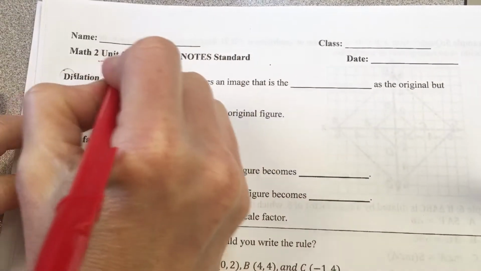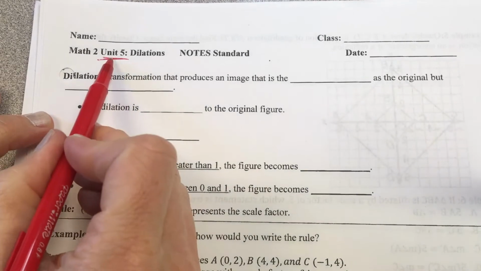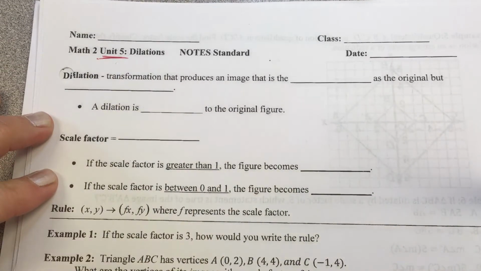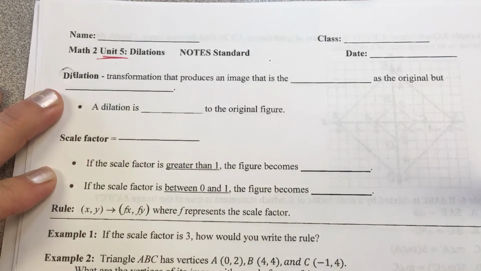Today we are doing Unit 5, so if you miss a day, you go to PowerSchool, Unit 5, to find your makeup work. Today is kind of half review, half new stuff.